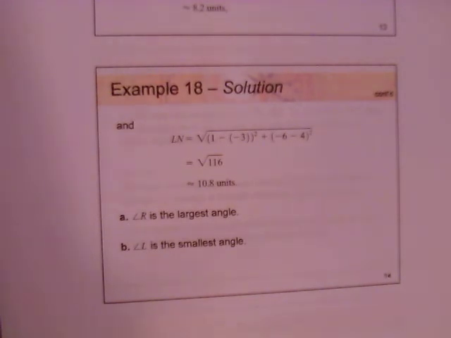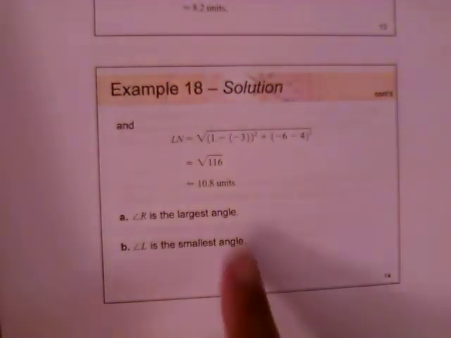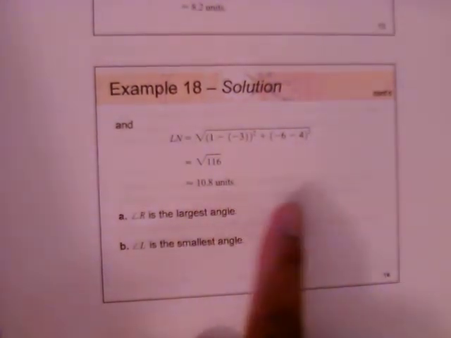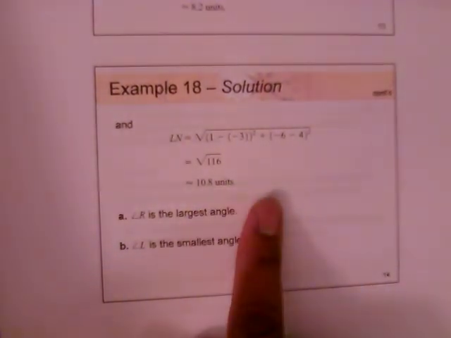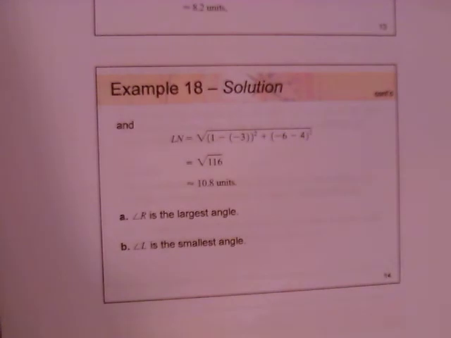Okay. Now we have to look at which one has the longest side. Okay. 10.8 units, that's the longest side. So the angle opposite that will have to be angle R.